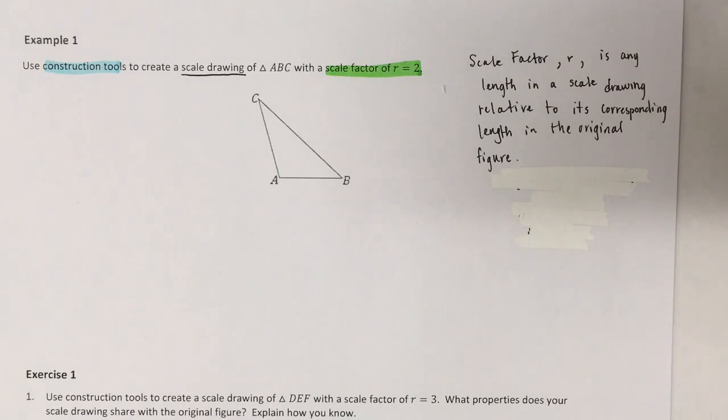So as we look at this example, what we're going to focus on today is actually how do we construct the dilated image using our construction tools. So I sort of highlighted some of these words that we see in our picture. Construction tools being a compass and straight edge, and we want to create a scale drawing of the original triangle ABC with a scale factor of r equal 2. So a few things that we might not quite understand would be the scale factor of r.